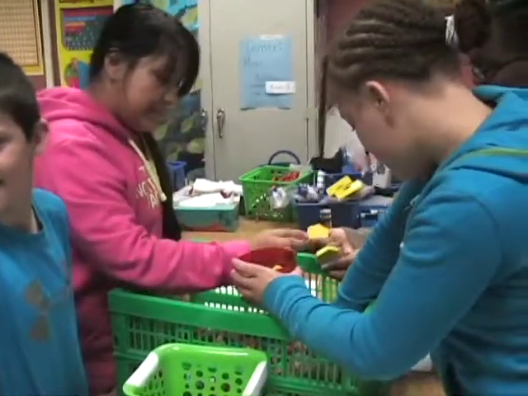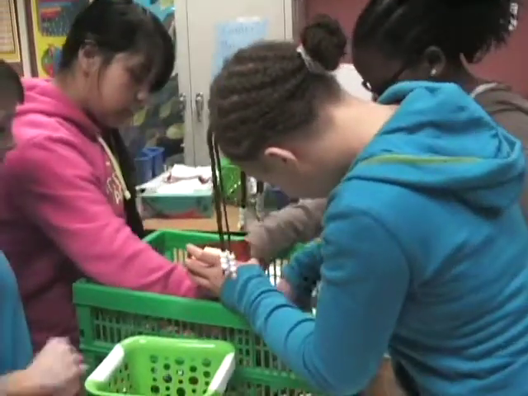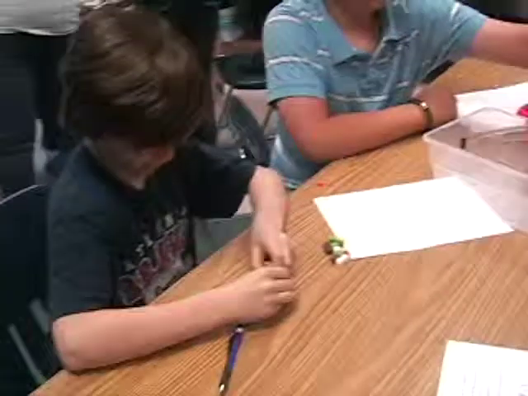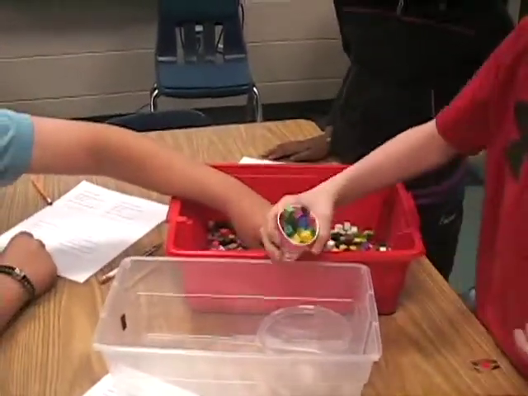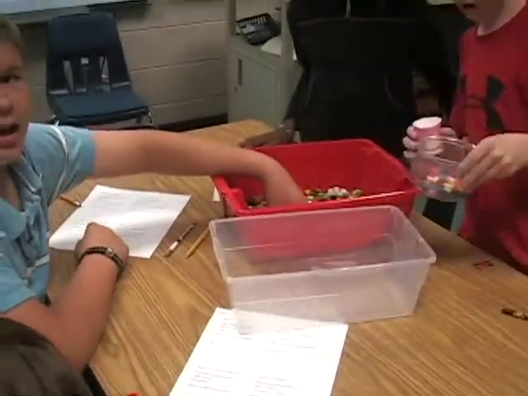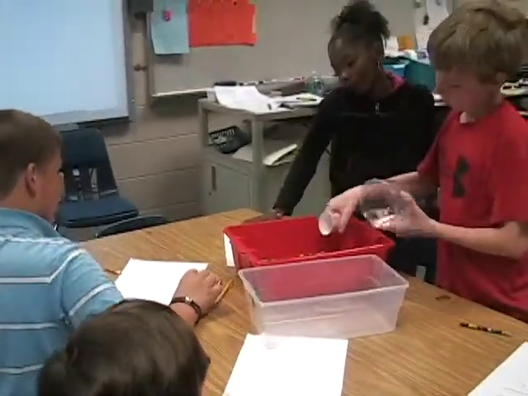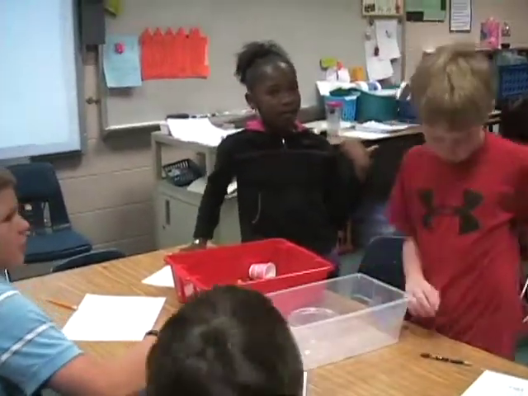Now we're done. No, we still gotta fill it. That would be 1/6. So we got our 2.5. We gotta figure out what 1 scoop is. Oh, just in time.